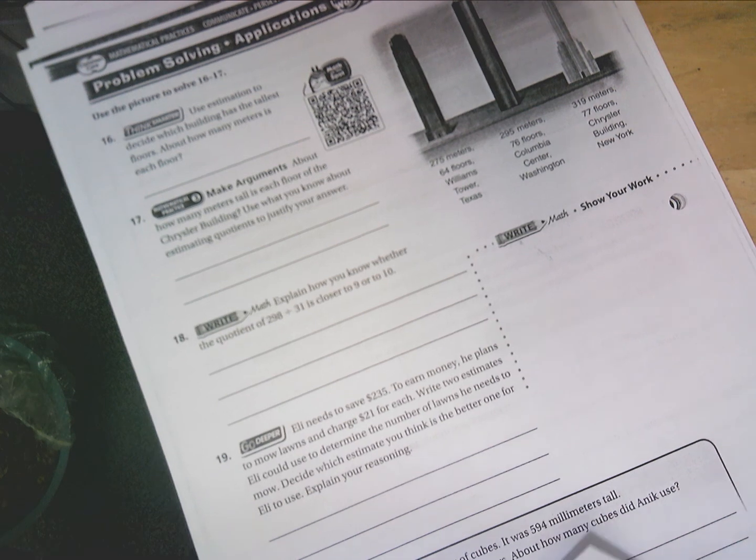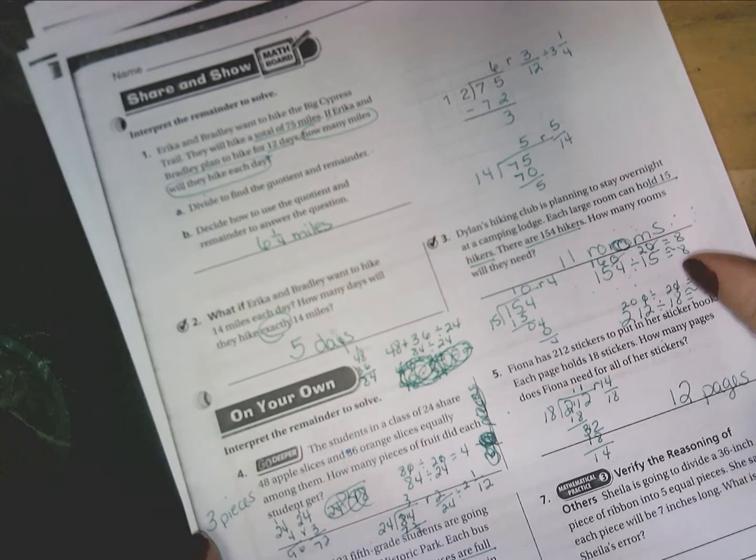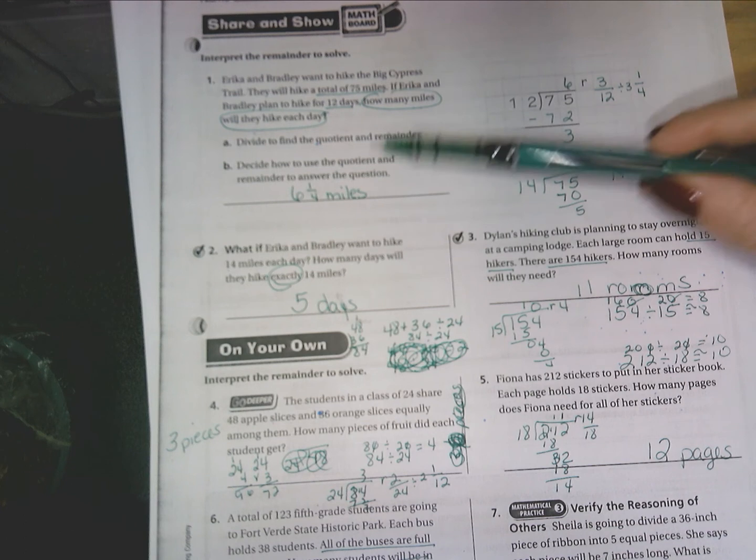Oops, guys, been on and off. So here are my answers. Check yours with mine. I have 6 1/4 miles. I have 5 days, 11 rooms, 3 pieces, 12 pages, and 9 students. Check your work with mine, see how you did.